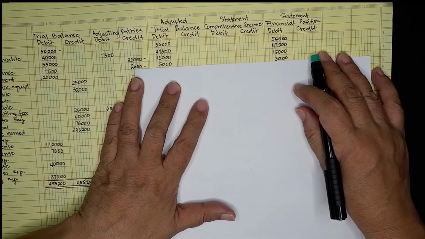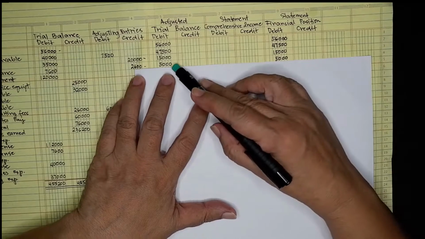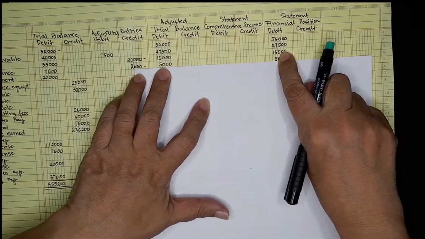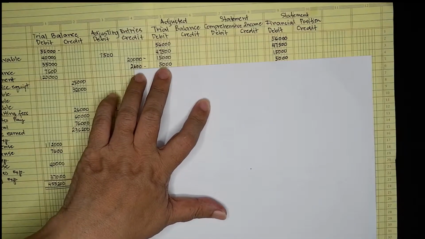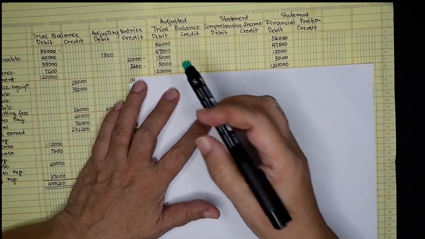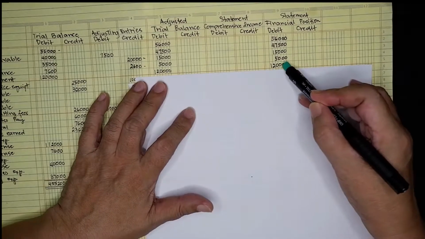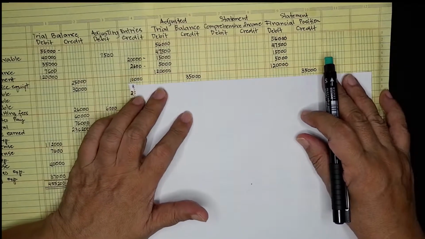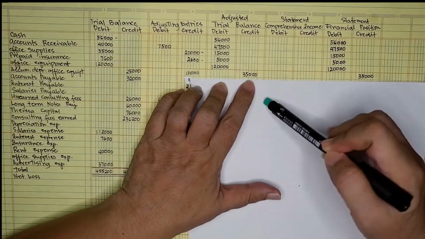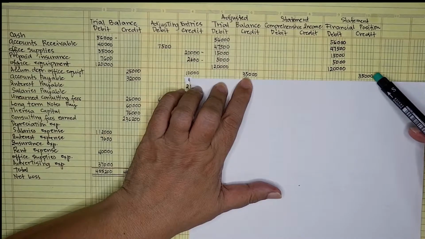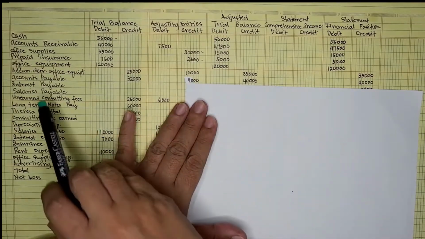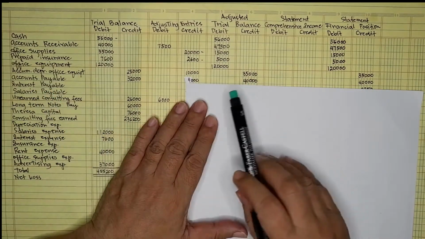Then we have prepaid insurance. It is an asset, so it should be on the financial position, and we're going to post it on the debit side. Then we have office equipment. It is an asset, so from debit to debit of financial position. Next is accumulated depreciation office equipment. It is a contra account of an asset, so it is the credit side of our financial position. Next, we have accounts payable. It is a liability.